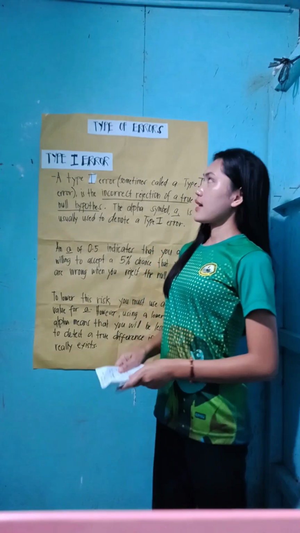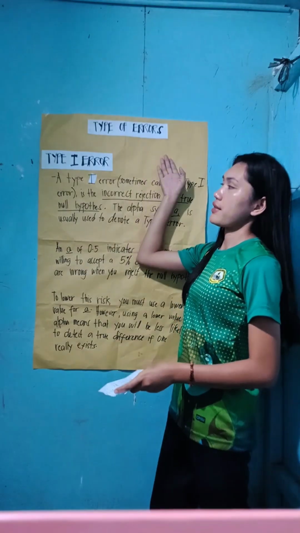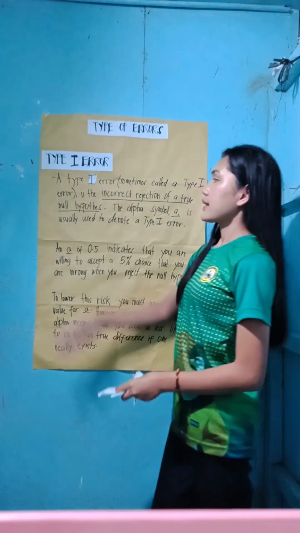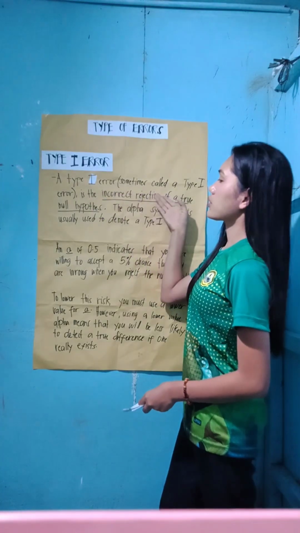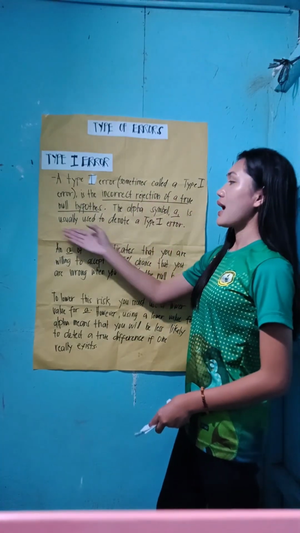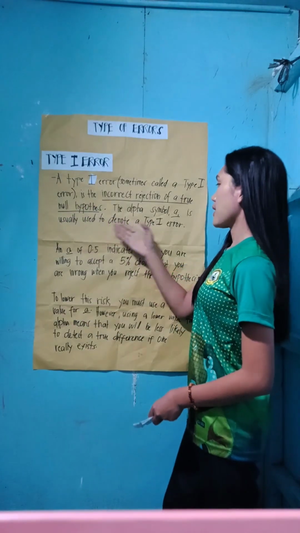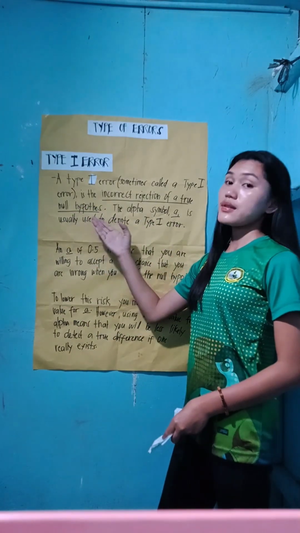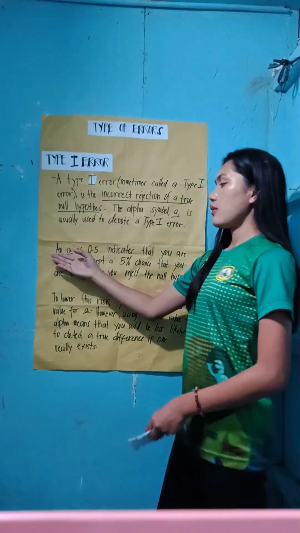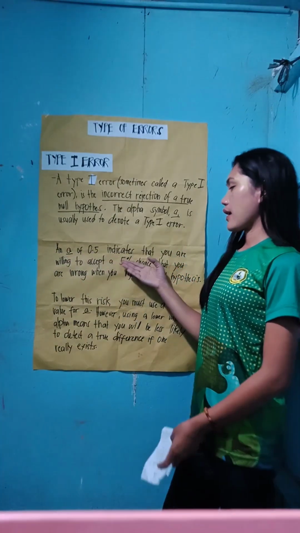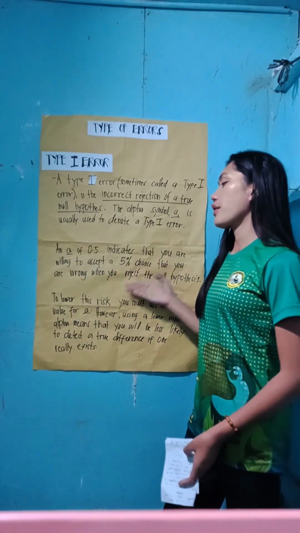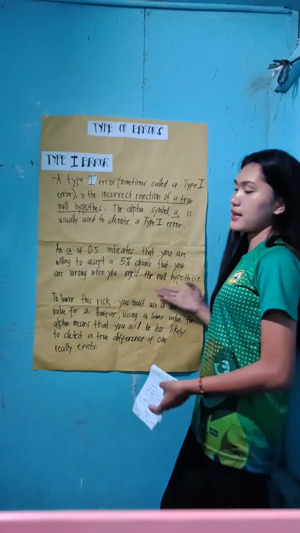Let's discuss the types of errors. So what is a type 1 error? A type 1 error is the incorrect rejection of a true null hypothesis. The alpha symbol is usually used to denote a type 1 error. An alpha of 0.05 indicates that you are willing to accept a 5% chance that you are wrong when you reject the null hypothesis.